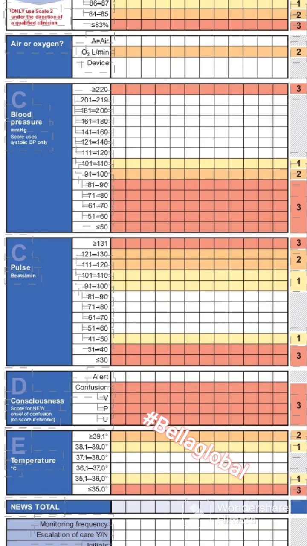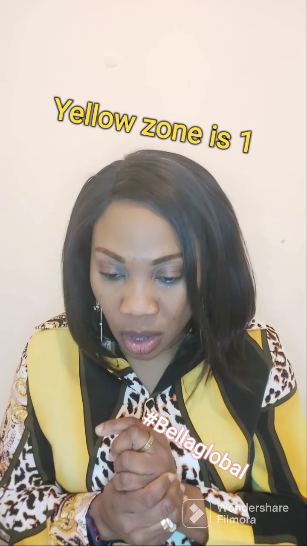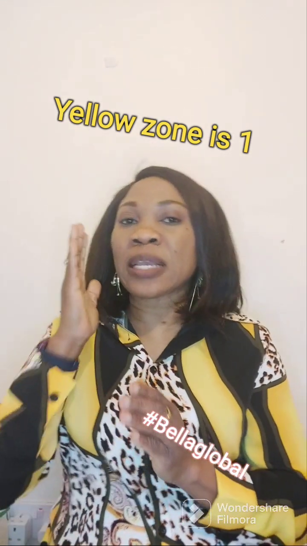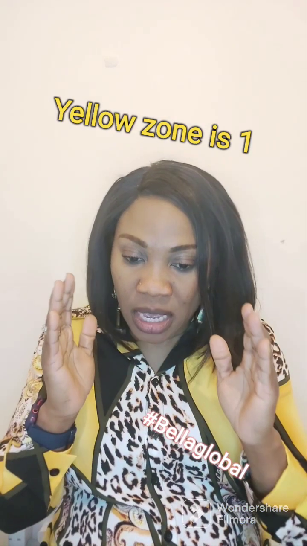However, if the patient scores, let's assume, a 38.5, yellow light, warning sign, that is a score of 1. So anything from 38.1 to 39 is a score of 1.